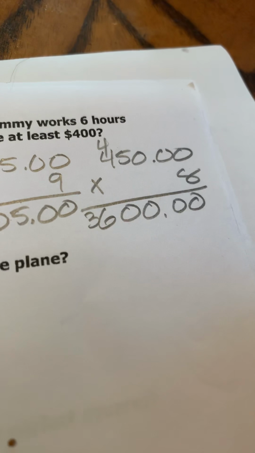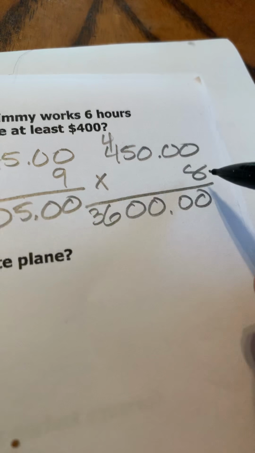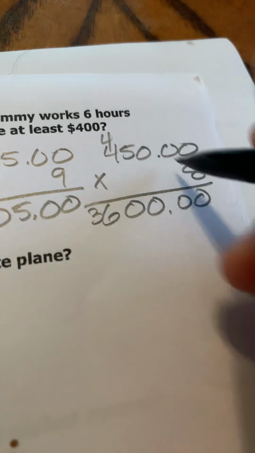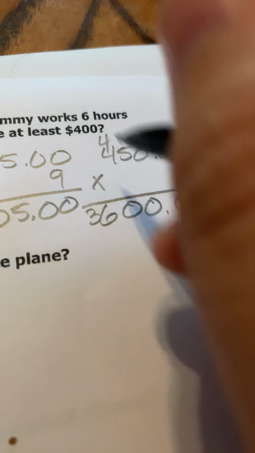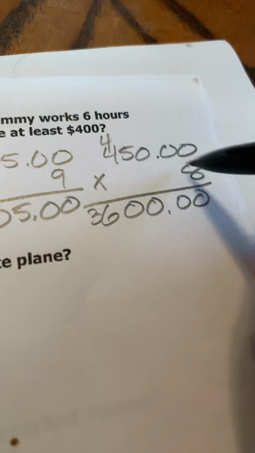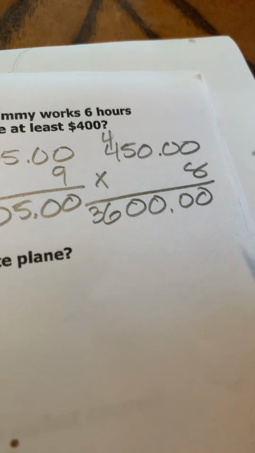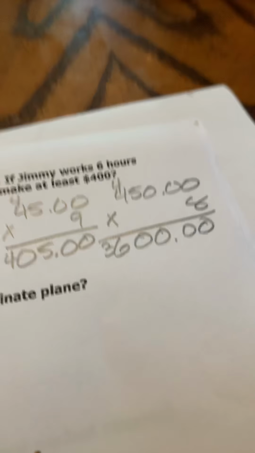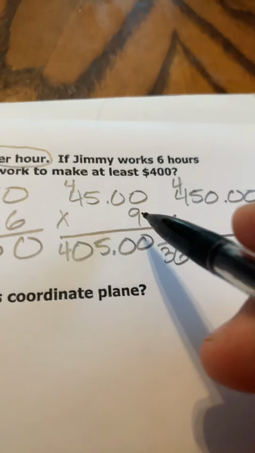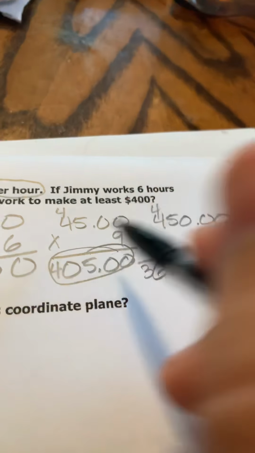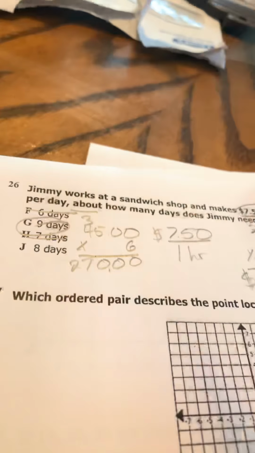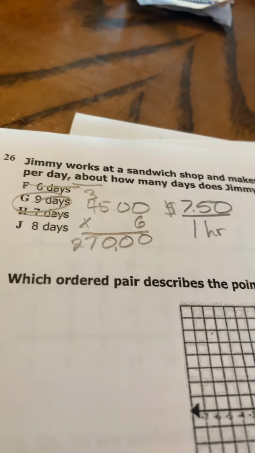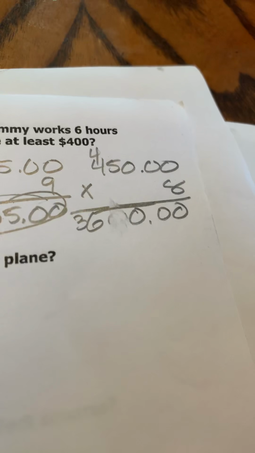I think I did something wrong there. 0, 0, 0, 32. Yeah, that's not right. But at least we can realize this. So we need to be at least 9 days. That should be $360. So that's not at least 400.